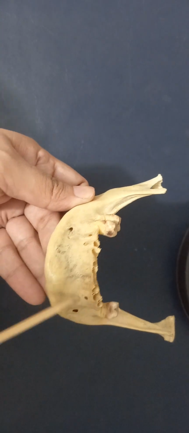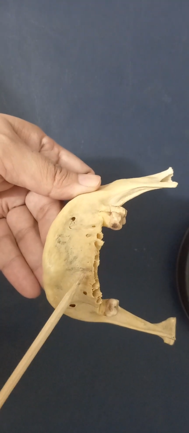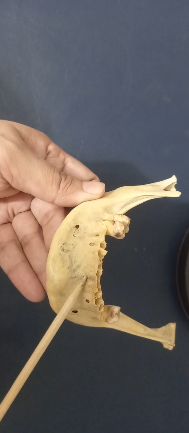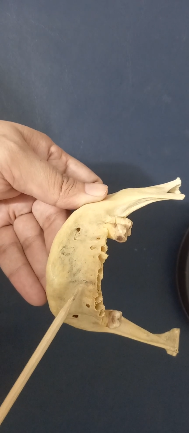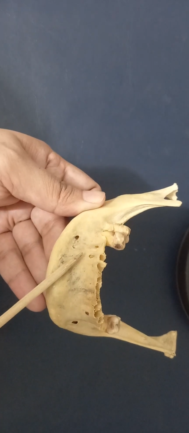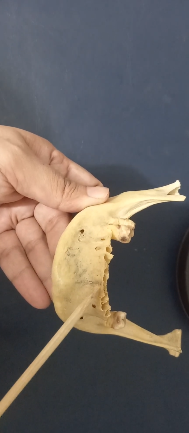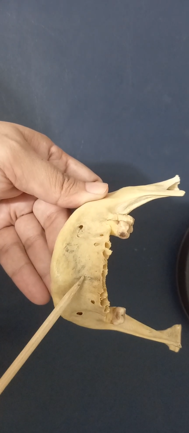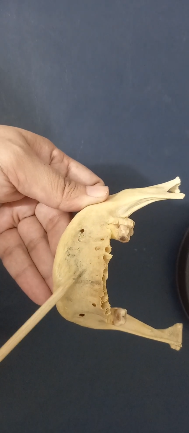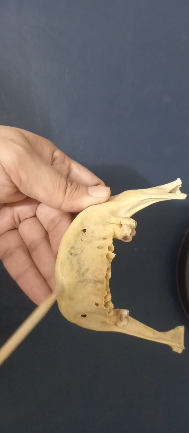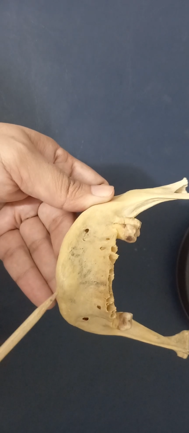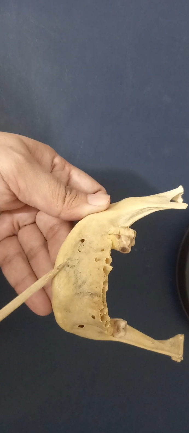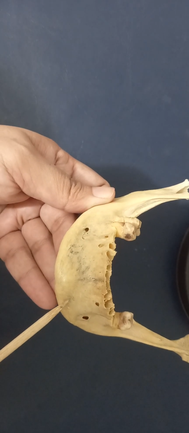Then outer surface. Now this one is the outer surface. In the center or midline there is a faint ridge that is known as symphysis menti. This is the symphysis menti. Actually this body has a right and left half, and these right and left half meet in the midline as symphysis menti. Now in the lower part of symphysis menti, this triangular shape projection is known as mental protuberance, and infralateral to the mental protuberance, here and here are the mental tubercles.